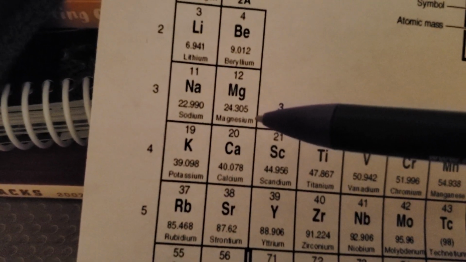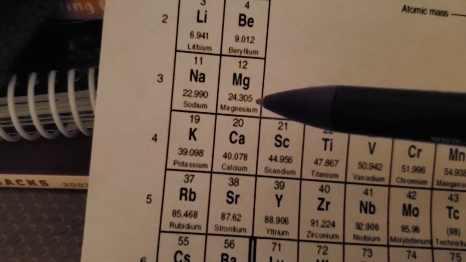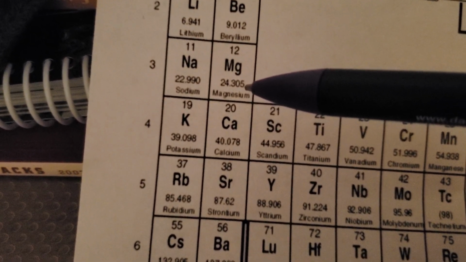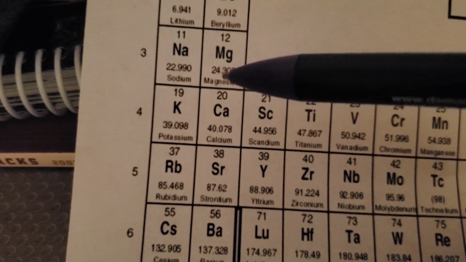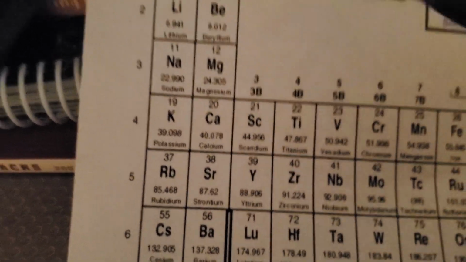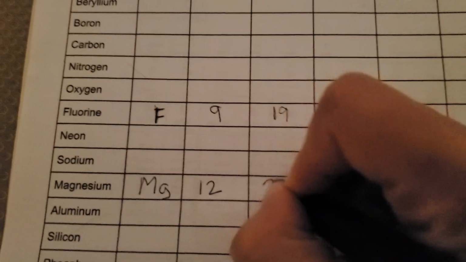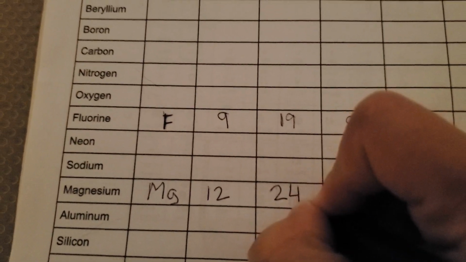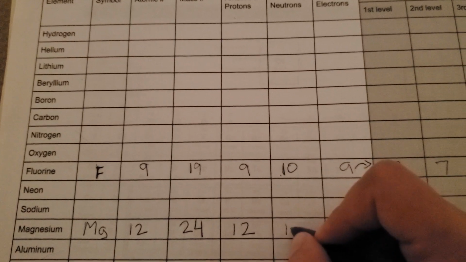Okay, now for the mass. The mass for magnesium is 24.305. Okay, so we're going to go ahead and it is below 5, so the score stays the same. So 24. Okay, so 24 minus our 12 protons is going to equal 12 neutrons.